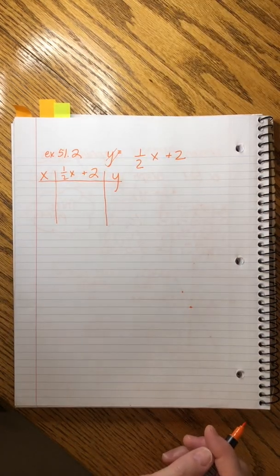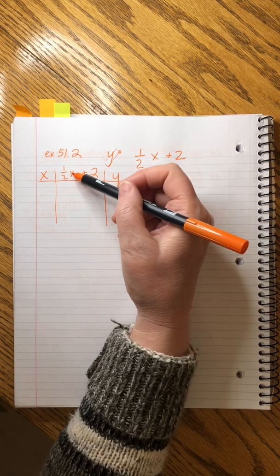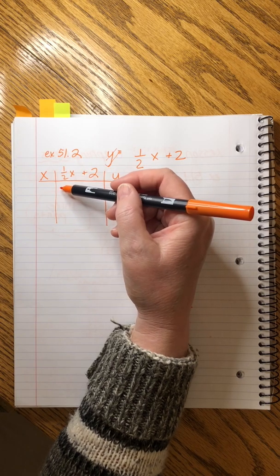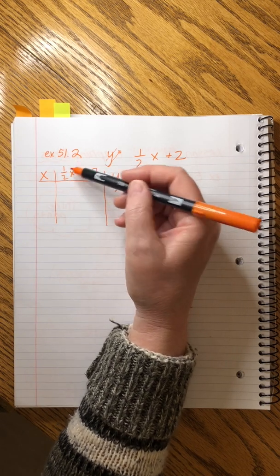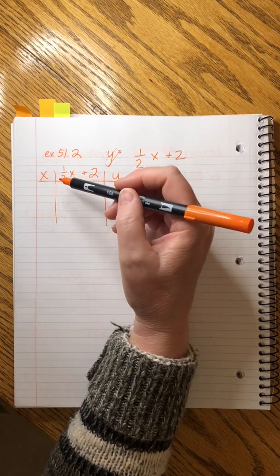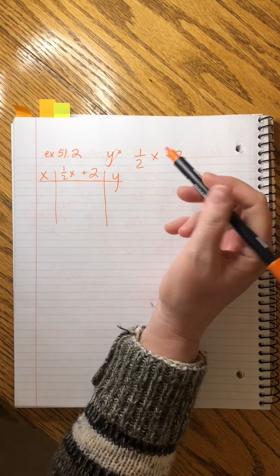This is x, this is y. When we write it in here, actually, we don't have to write that part. Just write this part. 1/2 x plus 2. Now, as I look at this, I start to think about what values I should choose. And I tell myself, I have to multiply whatever I choose times 1/2. I don't want any fractions here. I don't want to have to add 2 to a fraction. So what I want to do is choose values for x that are going to make that fraction go away. So let me show you what I mean by that.